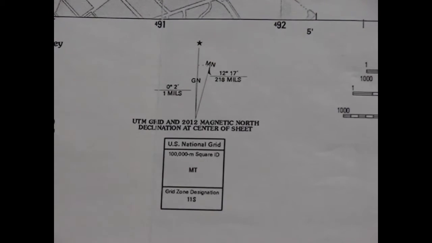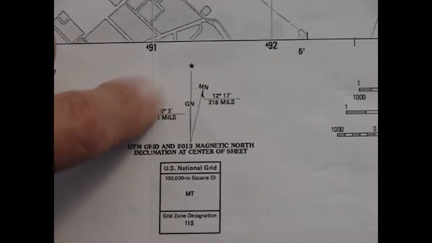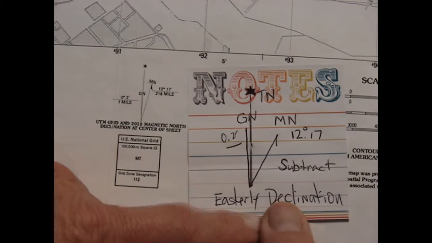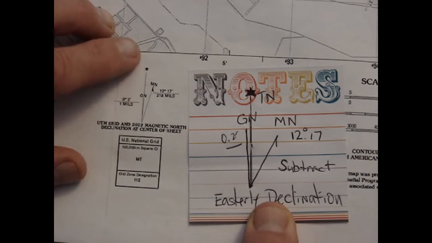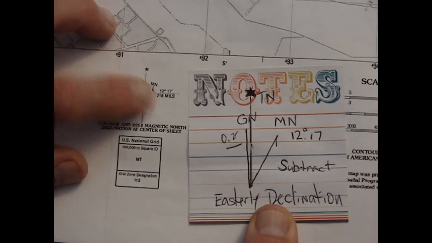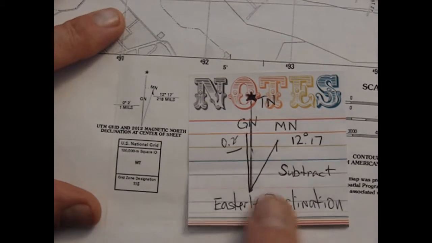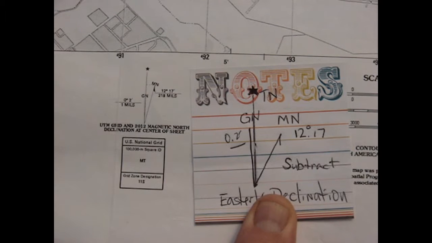But what I want to do is point out the declination diagram and how you would work that in with your compass and how you navigate. Looking at the declination diagram here, this is the deviation from magnetic north to true north, and it happens to be 12 degrees and some 17, looks like 17 minutes. You can round it to 12 degrees if you're going a short distance, but you want to be more accurate if you're going great distances.